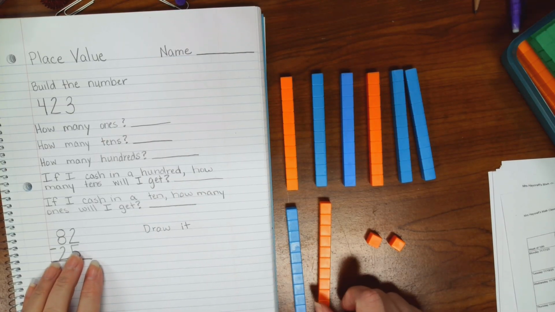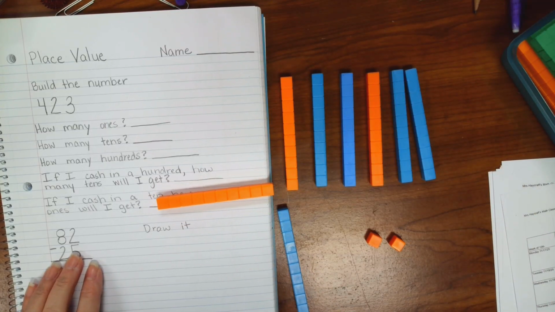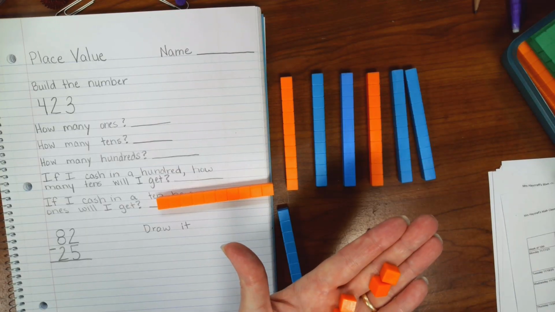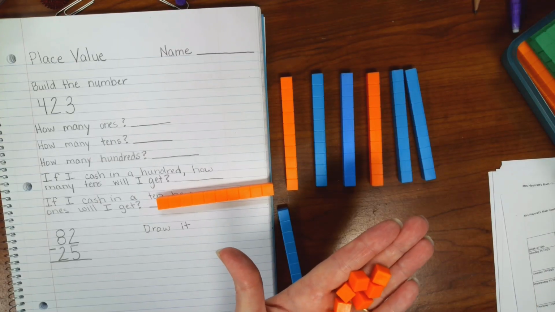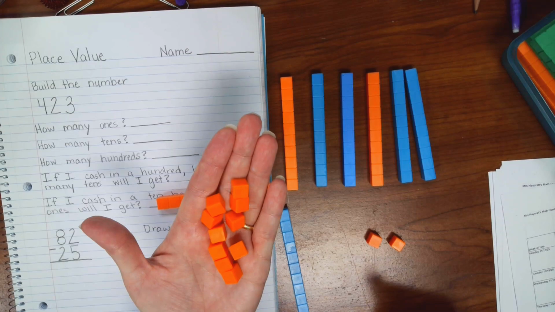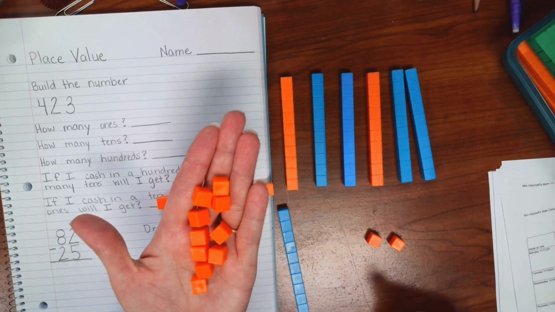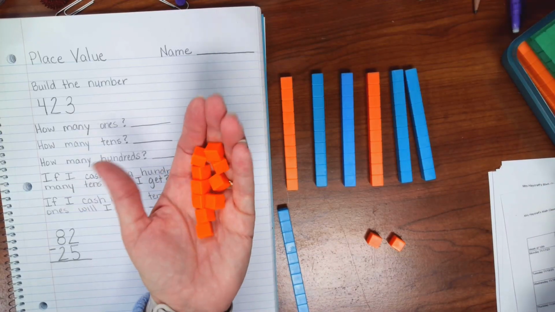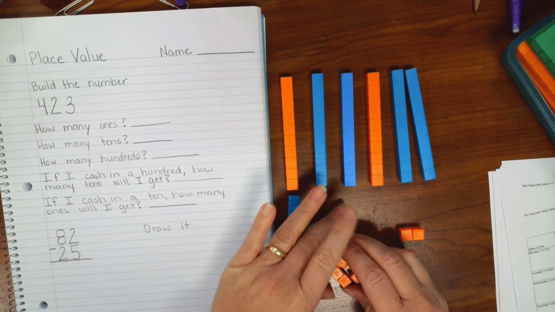I cannot take away 5 1s, so that means I have to cash this in for 10. I'm going to lay that there and then count out my 10. 4, 5, 6, 7, 8, 9, 10. Now if you're reviewing this and I'm going too fast, you know you can always pause it, guys, to catch up with me. So I have 10, but I can't keep my 10 when I get 10 out, so I have to put my 10 back up. So let's check and make sure I still have 82. So I like putting this in my 10 frame.